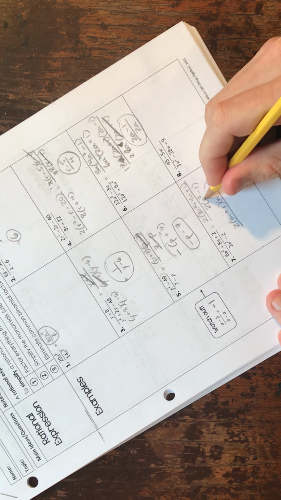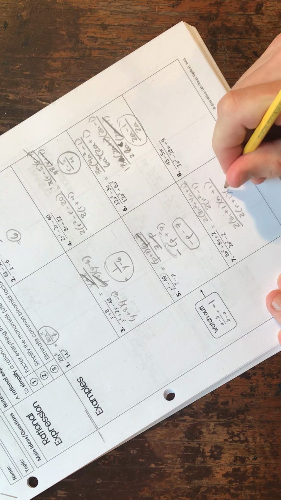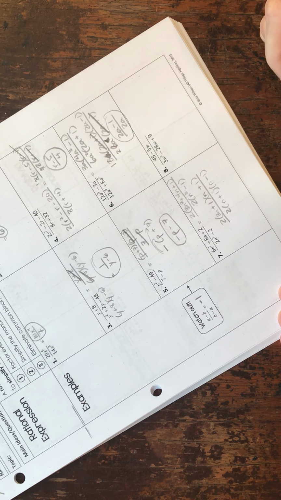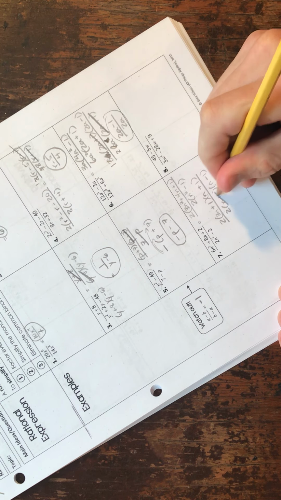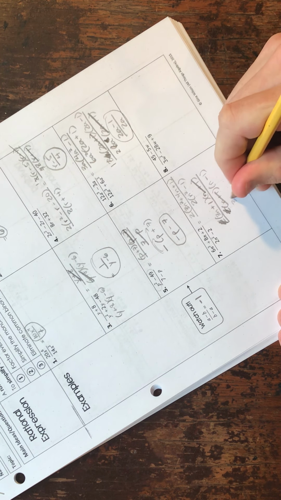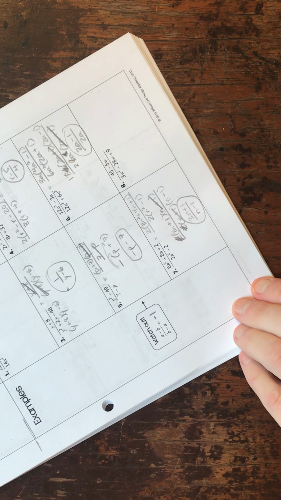And then down below, the n squared minus 1 is the difference of squares. So I can rewrite that as n plus 1 times n minus 1. And it's just that same difference of squares we saw in numbers 5 and 6. And check it out. The n plus 1's cancel. The 2's cancel. And our final answer is going to be 3n plus 1 over n minus 1.